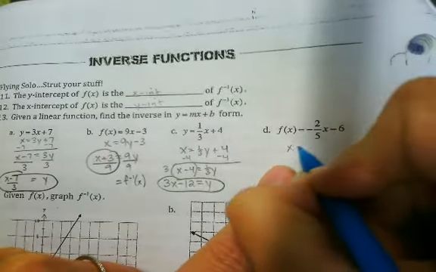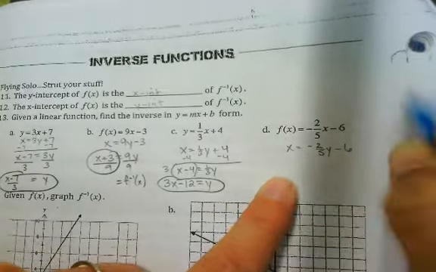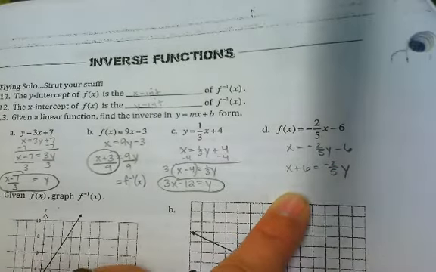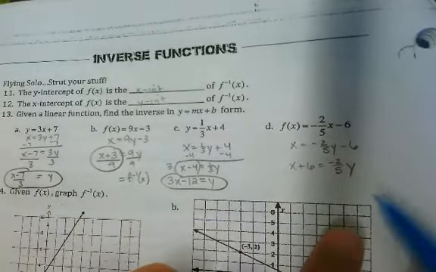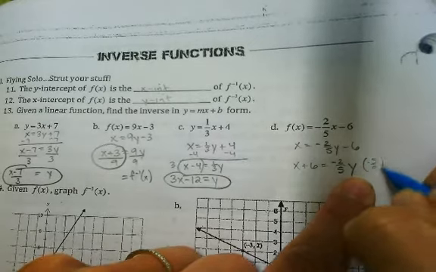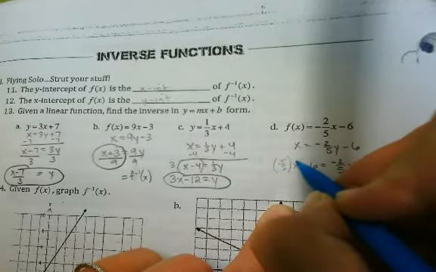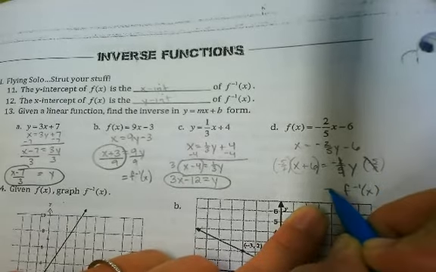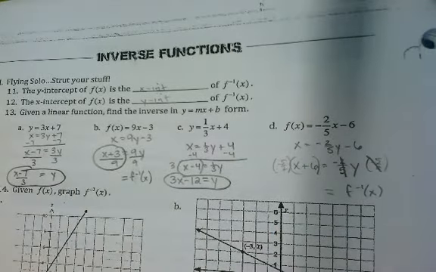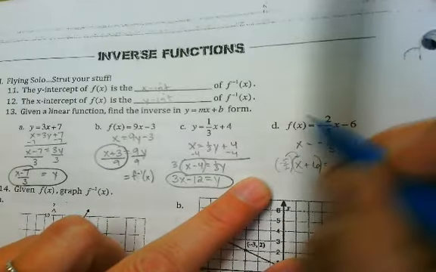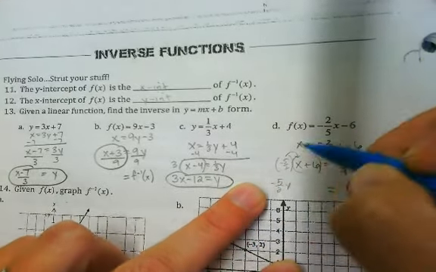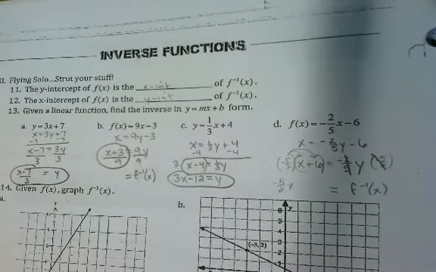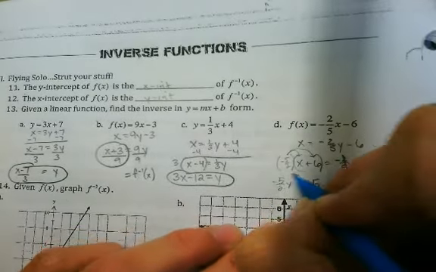And on D, x equals negative 2/5 y minus 6. Add 6 to both sides. Multiply by the reciprocal, negative 5 halves. Negative 5 halves, negative 5 halves. And that's a binomial. So that'll cancel, and it'll be f inverse of x I'll go back to, now that y is all by itself. And then I'll distribute. Negative 5 halves x. And negative 5 halves times 6 is negative 30 halves. Negative 30 halves is minus 15.